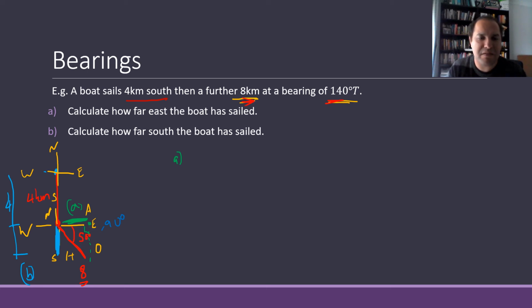So for A, to find out how far east, we've got sides A and H, which means we need to use cos. So cos of our angle equals adjacent over hypotenuse. Our angle, as we worked out, is 50 degrees. And let's just call the adjacent A, over 8.